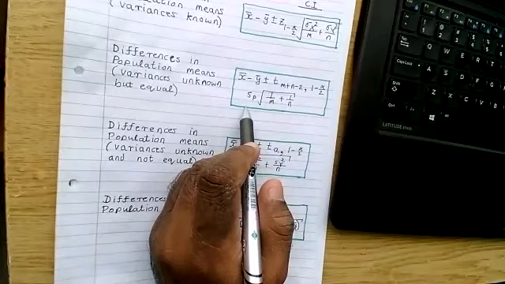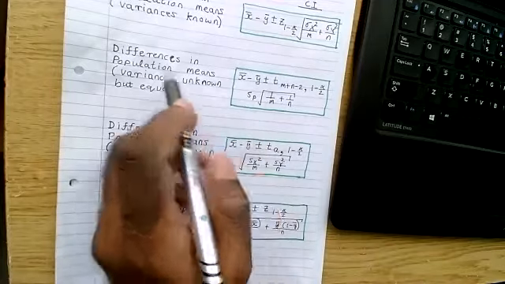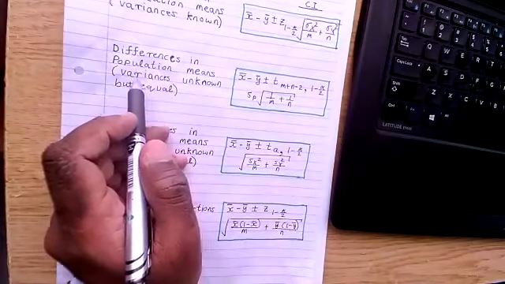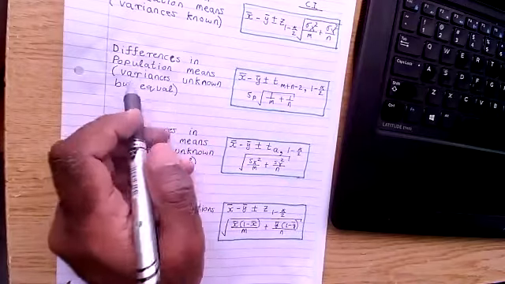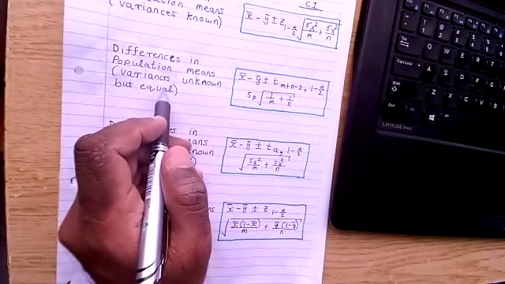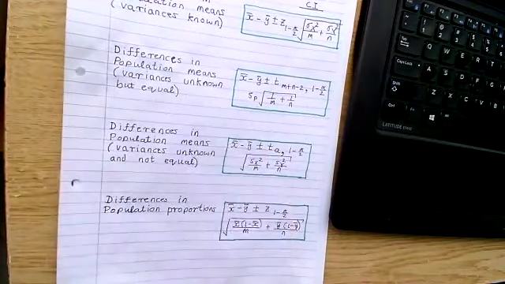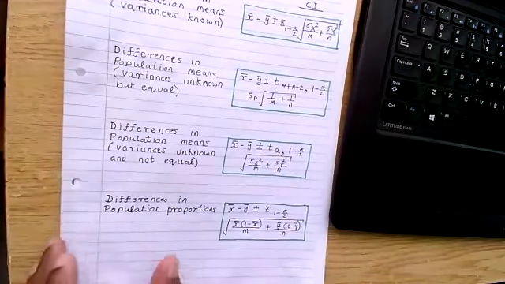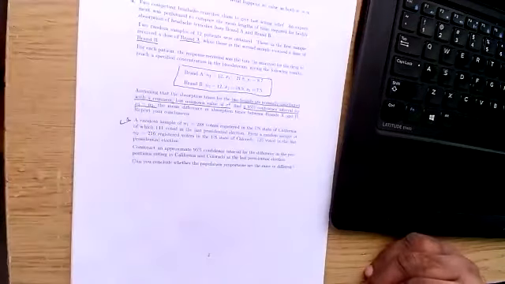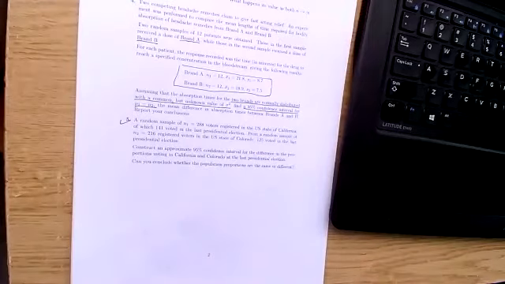Yeah, Millie, you are right. So we need to use this one because this is the one where we are assuming that the variances are unknown but equal, right? So this is the one we should be using. Thank you, Millie. So I'm going to use the second formula.